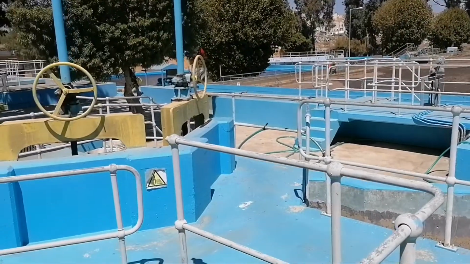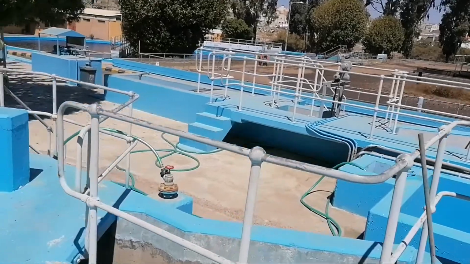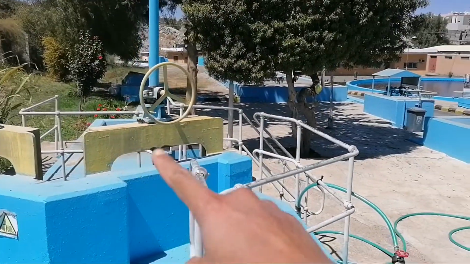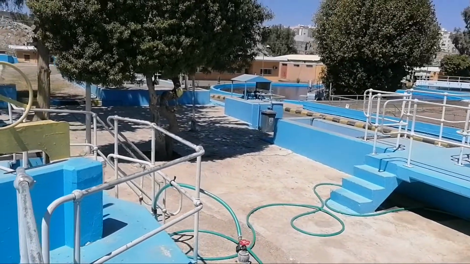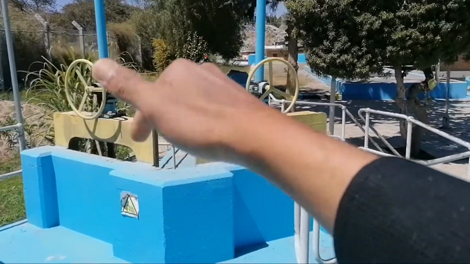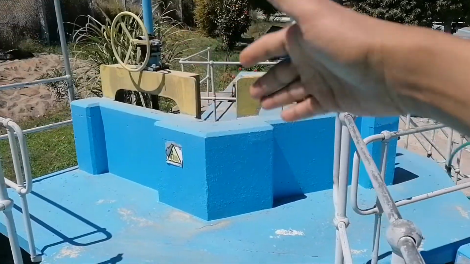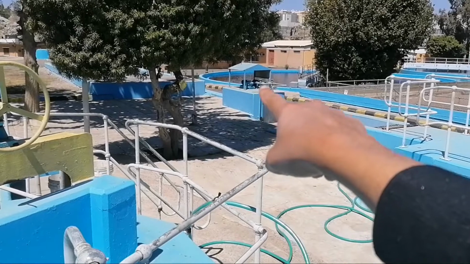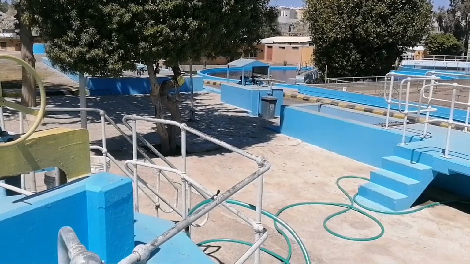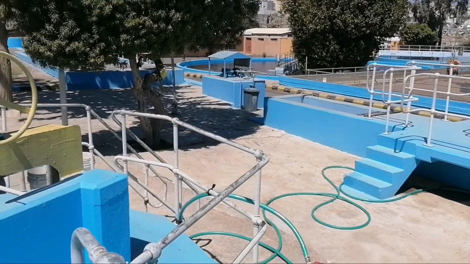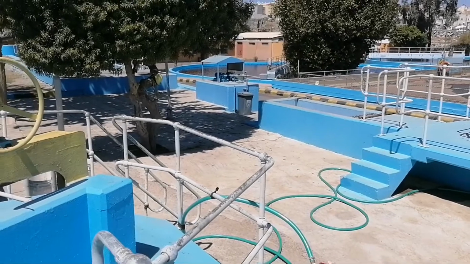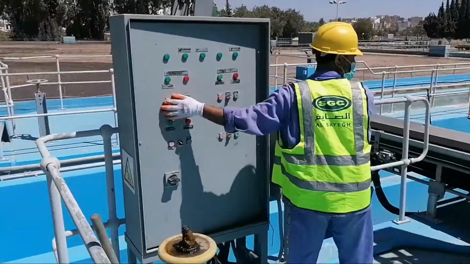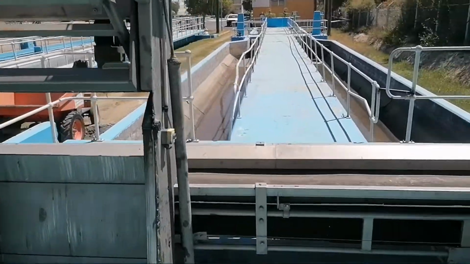Here, the 3 channels are actually coming from 2 main channels. Here channel 1 and 2, and channel 1 and 2. This is channel 3. Here it is divided by 2. There is a pump house like that. If there is excessive oil, grease, anything in the water, that pump will suck the excessive grease and oil. So this is what is happening in this one.